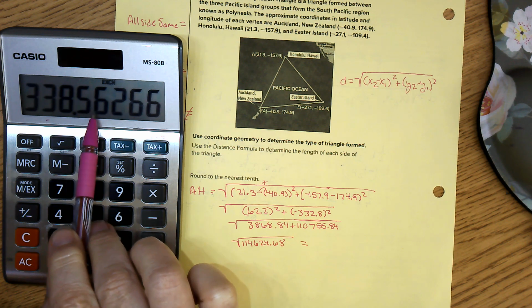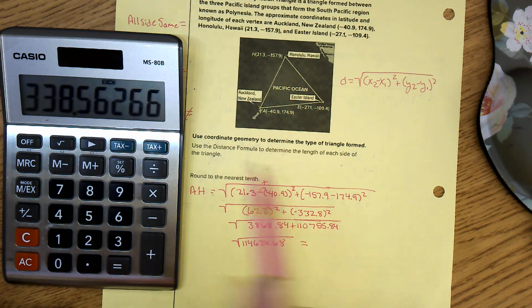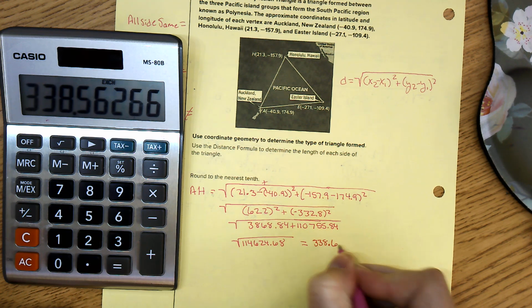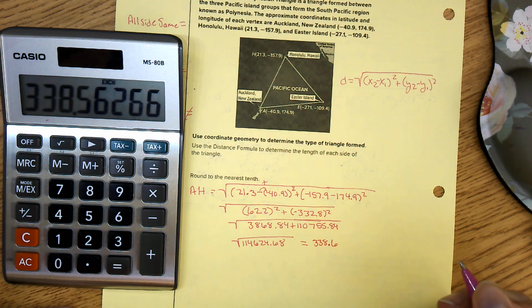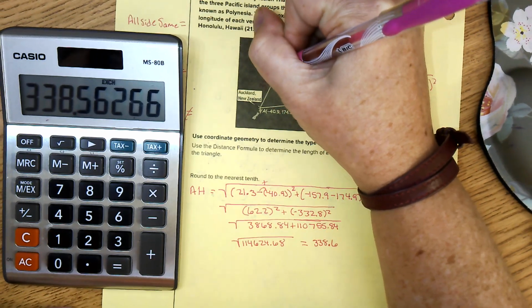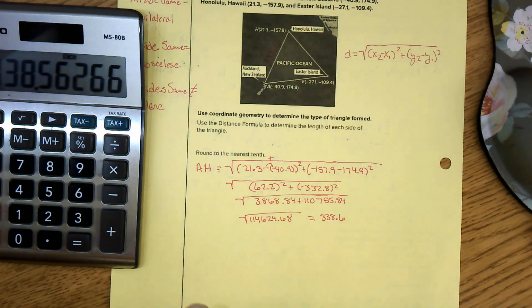By looking at its neighbor, 6 is 5 or above, so round up: 338.6. So that is the distance from here to here, 338.6.